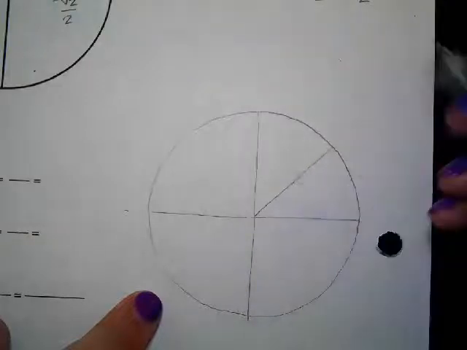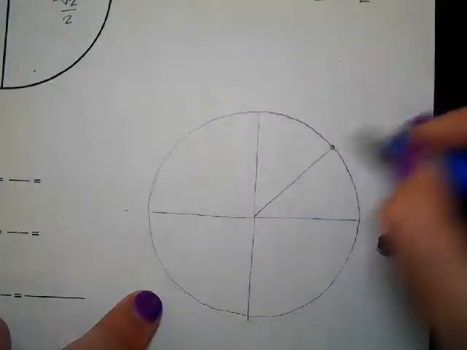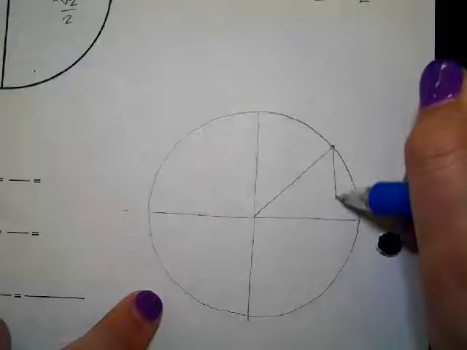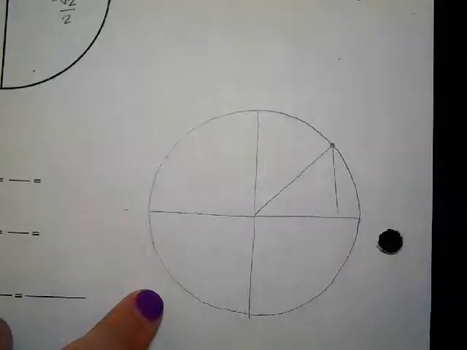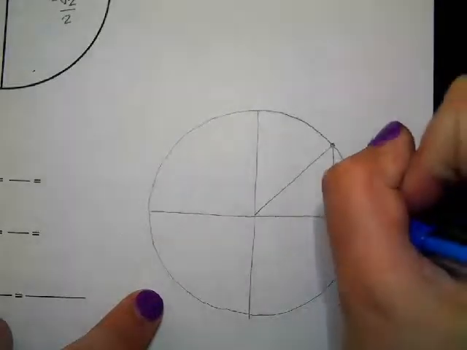So I'm just kind of drawing the exact same drawings that I did in the video last night. But I sketched most of that through the paper.